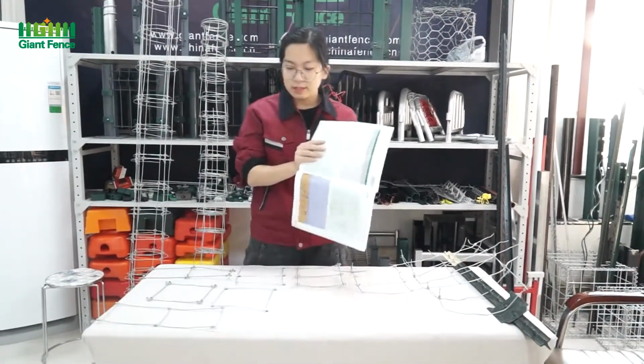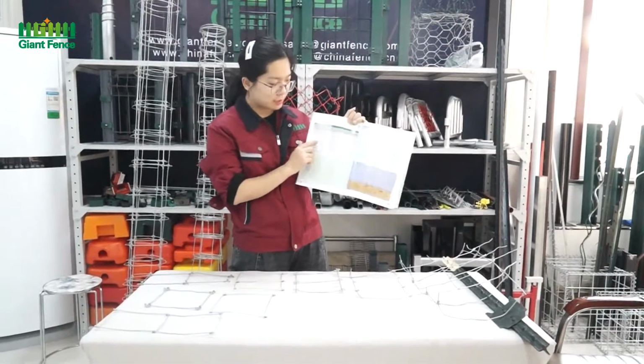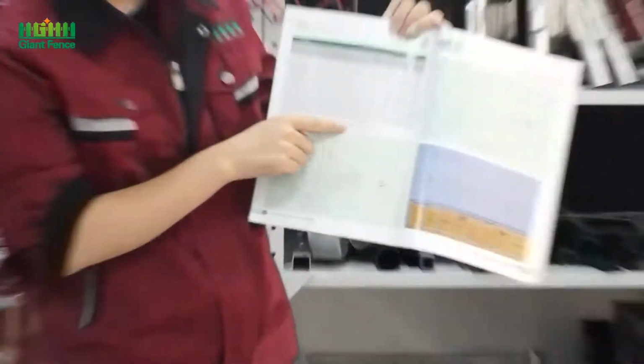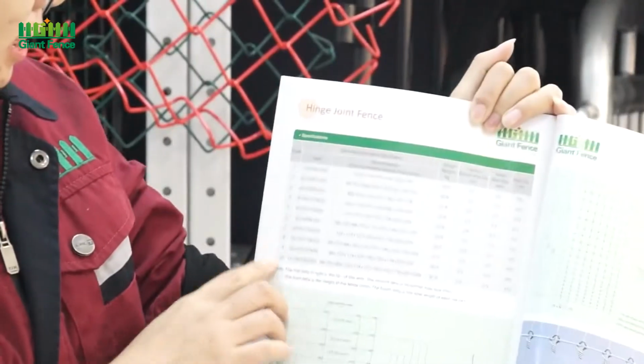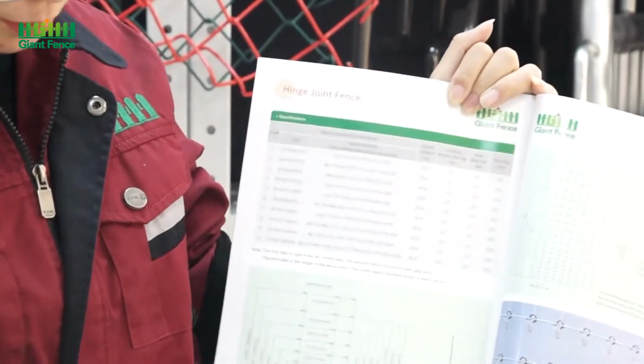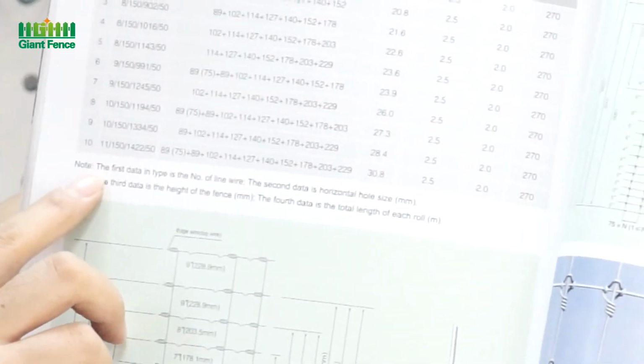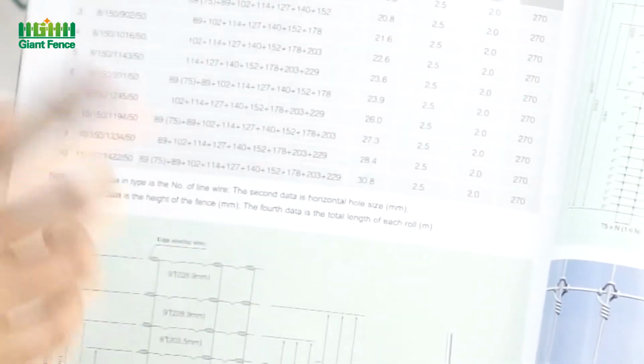If you want it, we can send you this one is the size. You can see this one is the type. If you don't understand it, I can tell you.